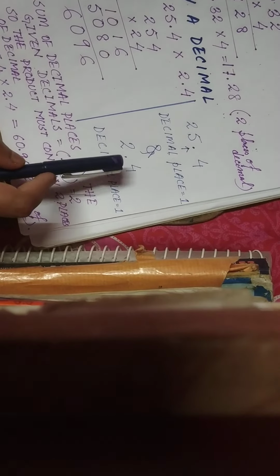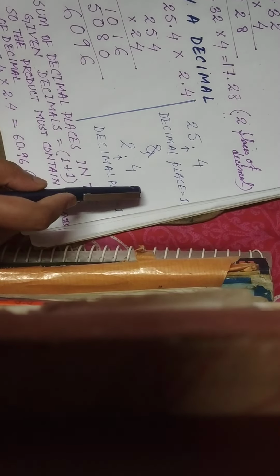Now we have to look for the decimal places. For the first number, that is 25.4, the decimal place is 1. That means the decimal is after one digit from the right hand side. In the second case, that is 2.4, the decimal is after one digit from the right hand side. Now we have to find the sum of the decimal places in the given decimals.